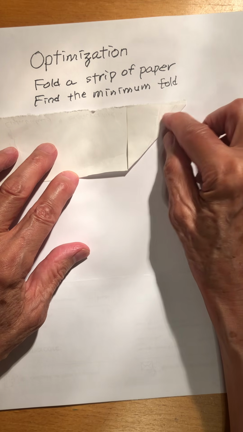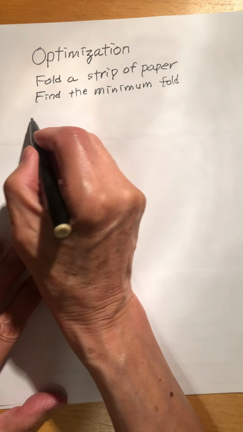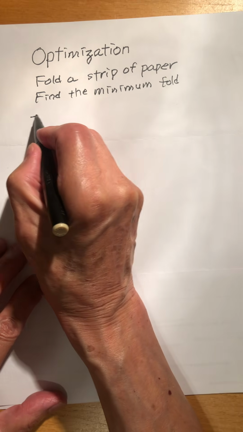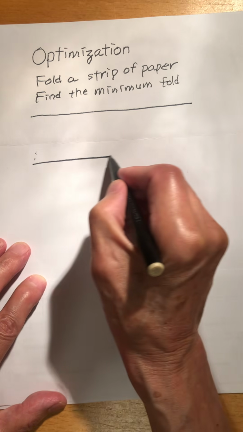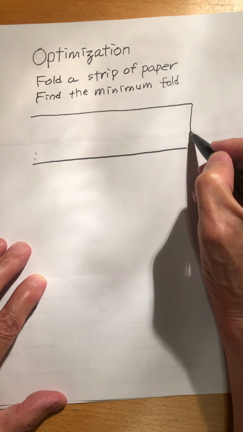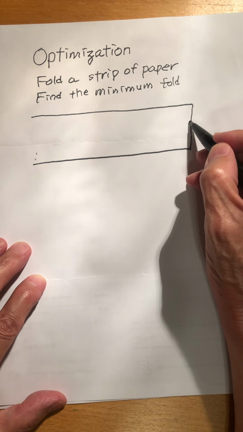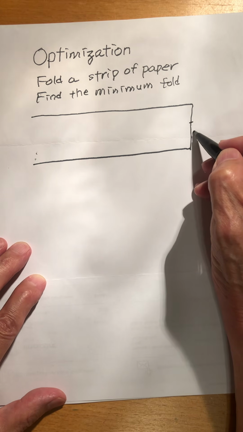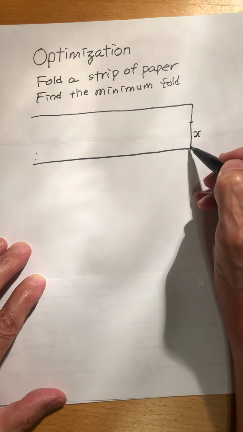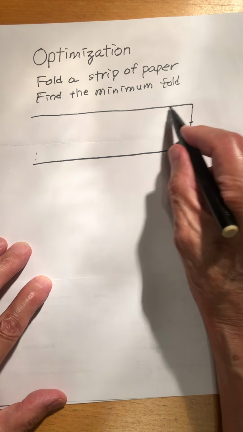So what is the minimum length of this fold line? This is our problem. All right, so let's make a diagram. This is a strip of paper, and you fold it. Let's see now. I call this X. And I lift this corner up and let this corner touch this edge.